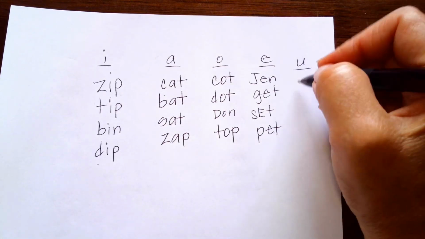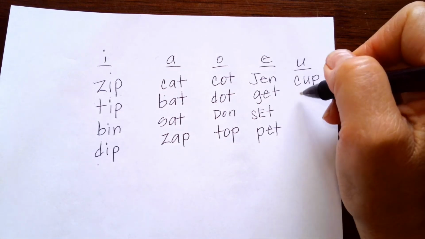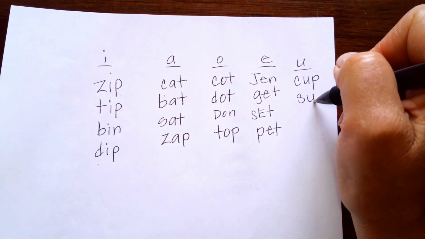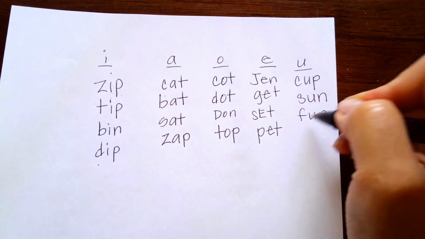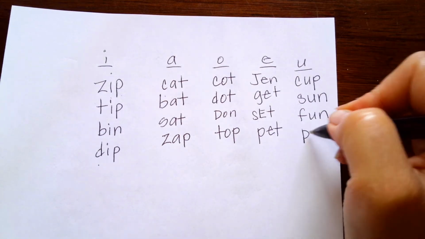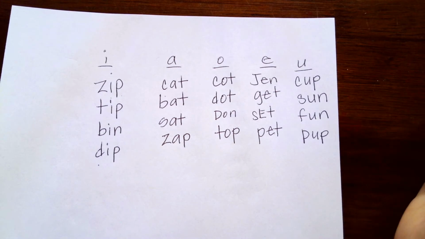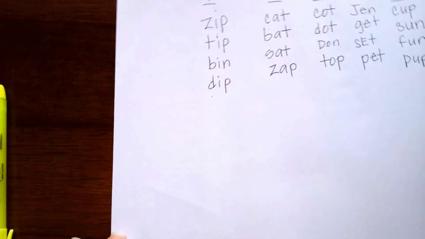U makes uh. K, u, p, cup. S, u, n, sun. F, u, n, fun. P, u, p, pup. So we're going to do a sounds review really quickly.